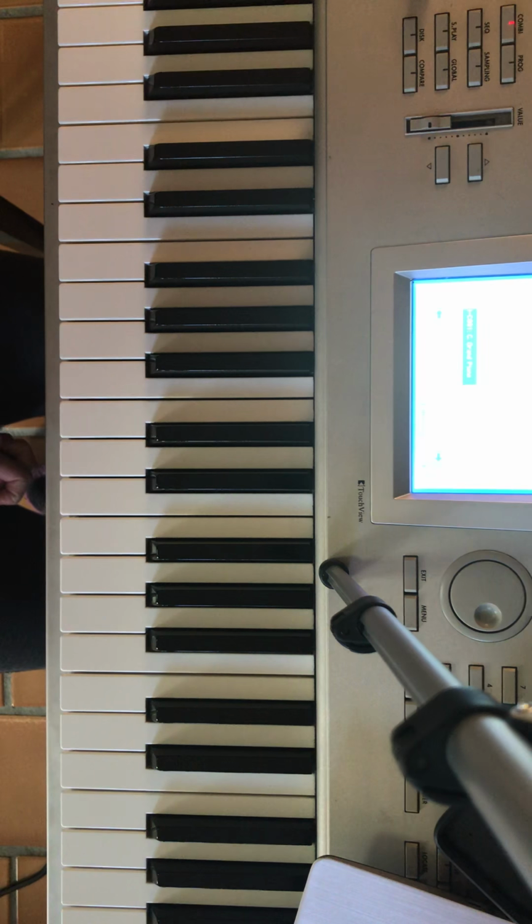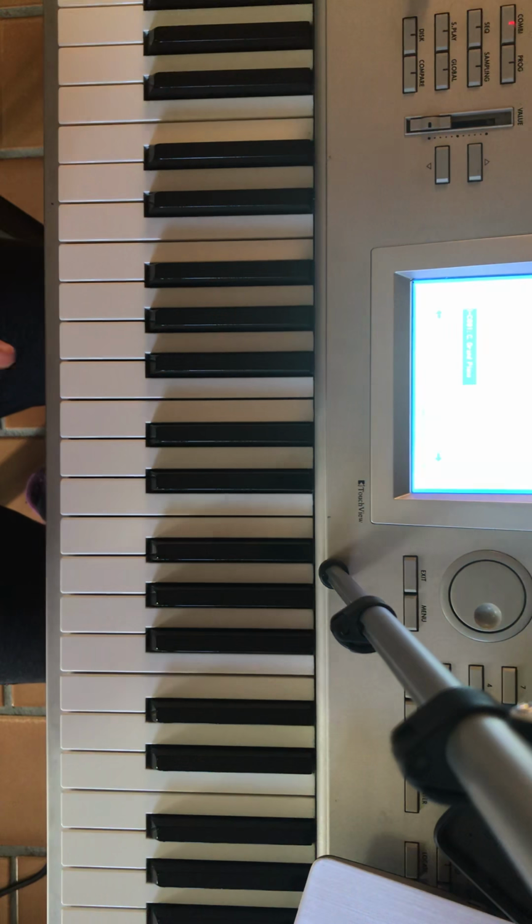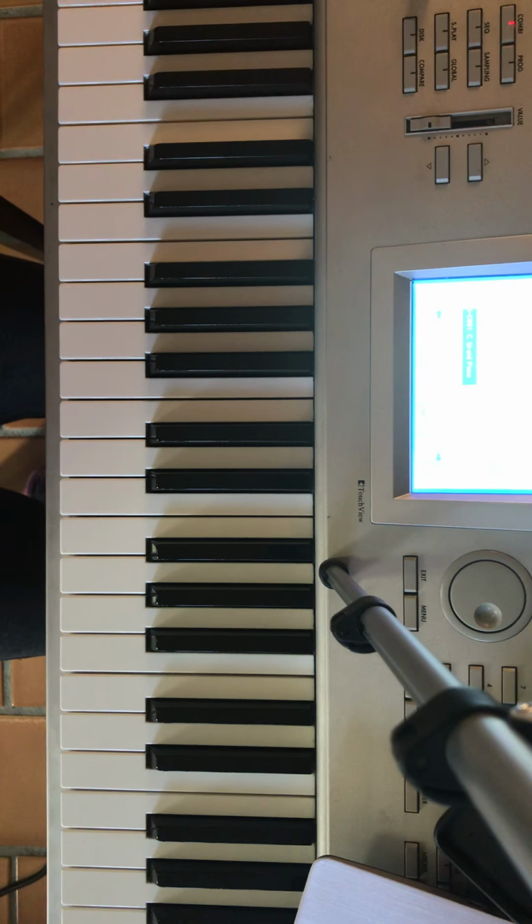Today's lesson is about Papageno's Aria from The Magic Flute by Mozart. It's a simplified transcription for piano. This video is the first part, the first 3 lines. So let's look at the structure first.